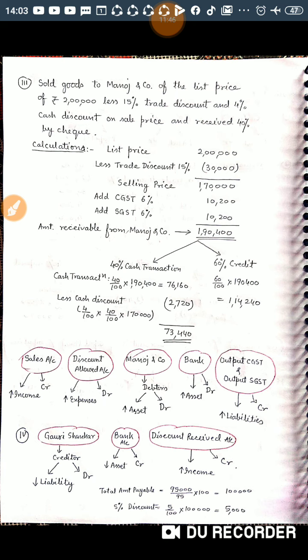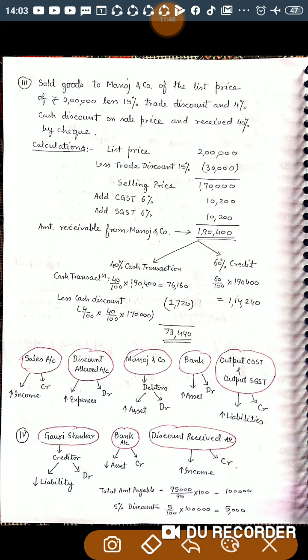Now, after analysis of the transaction, we get to know which accounts are involved in this transaction. Sales account is involved, discount allowed is involved, Manoj and company is involved, bank is involved, output CGST and SGST are involved. So sales, it is an income for the business and it is increasing, it should be debited.